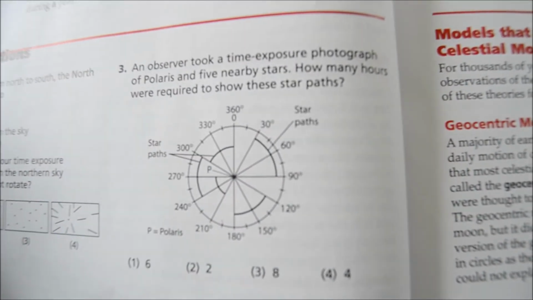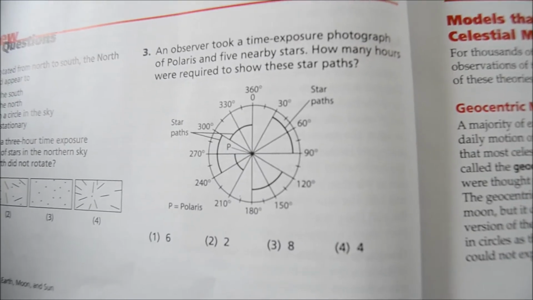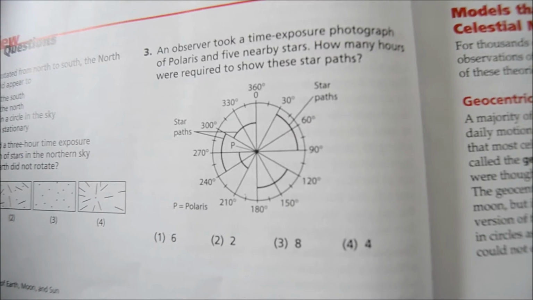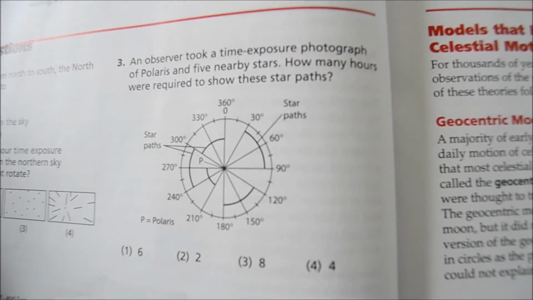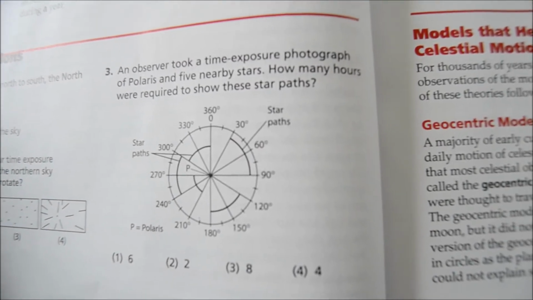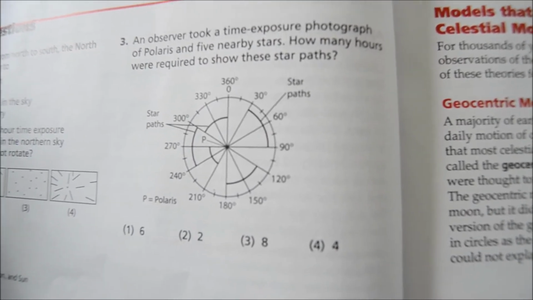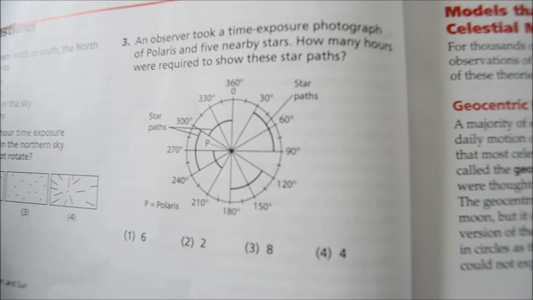Number 3. An observer took a time exposure photograph of Polaris and 5 nearby stars. How many hours were required to show the star paths? I need you to think it back. A complete rotation is 360 degrees in approximately 24 hours. 360 degrees divided by 24 hours, we rotate approximately 15 degrees per hour. Need to keep that in mind.